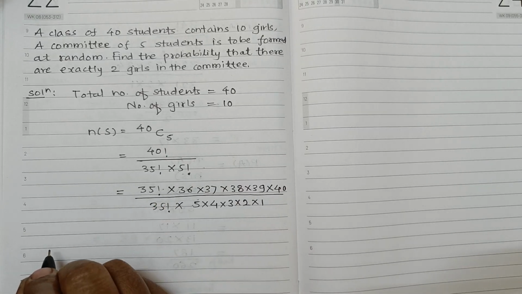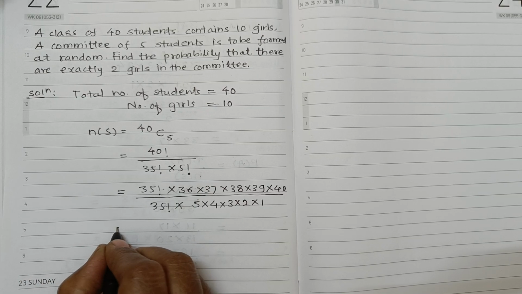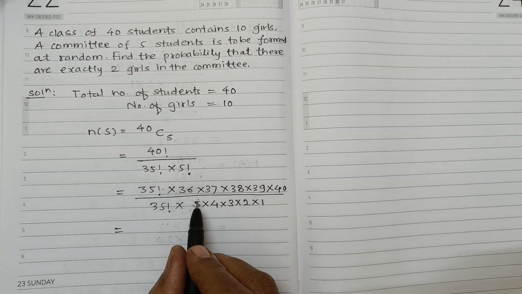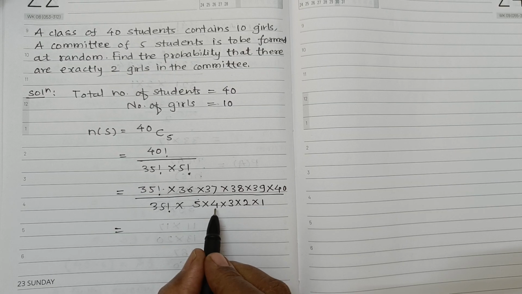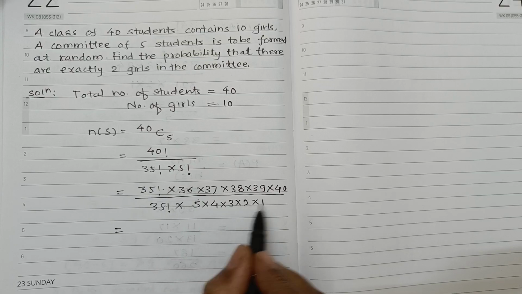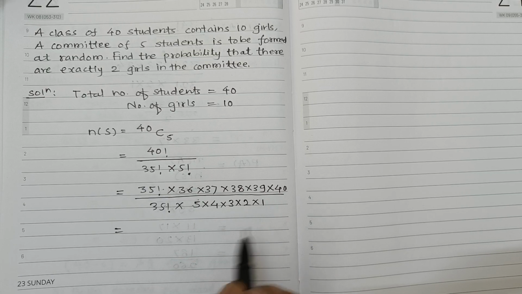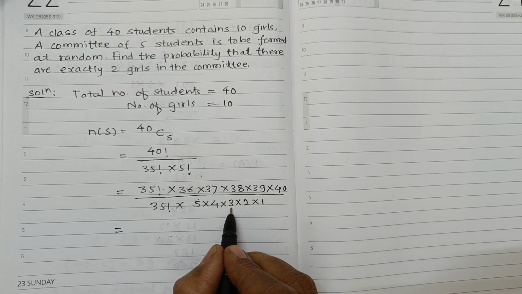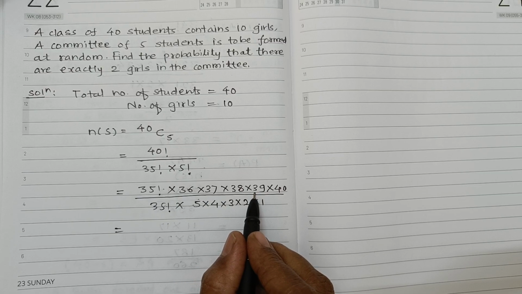This will get cancelled, right? 35 cancelled, then 5, 4 and 2 is 40, therefore this will get cancelled, and this 3, 39.